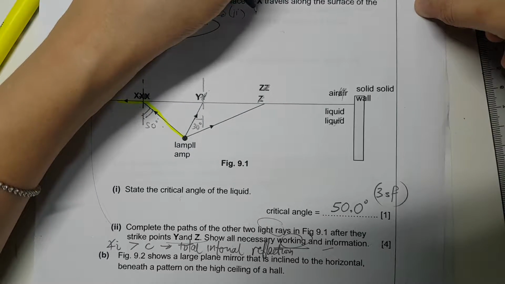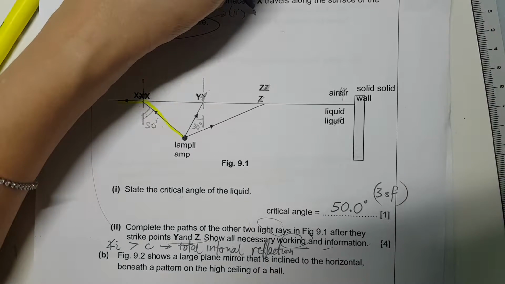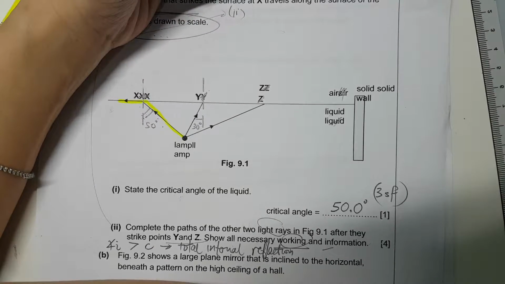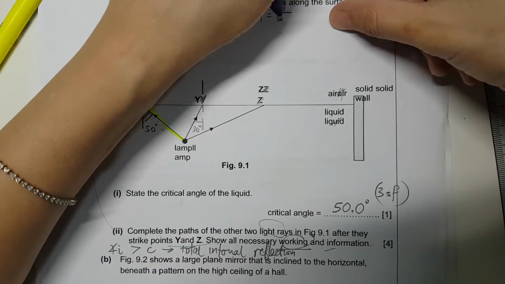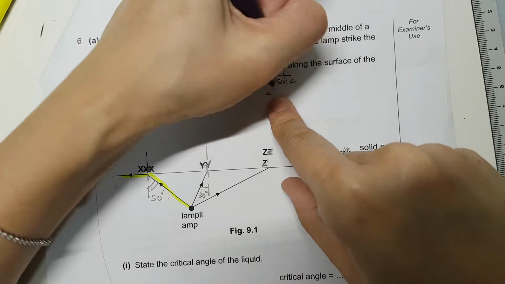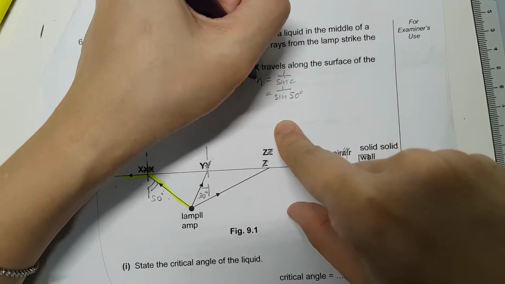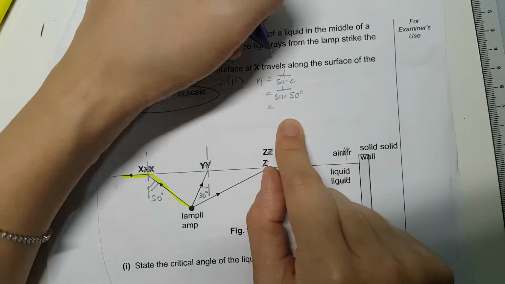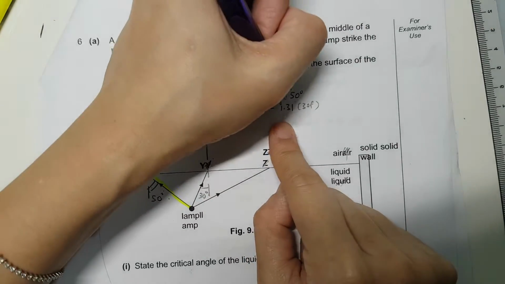First formula: we know the critical angle. The formula for the critical angle is n equals 1 over sine of the critical angle, where n is my refractive index. So 1 over sine 50, and my answer would be 1.31, to 3 significant figures, my refractive index. Okay?